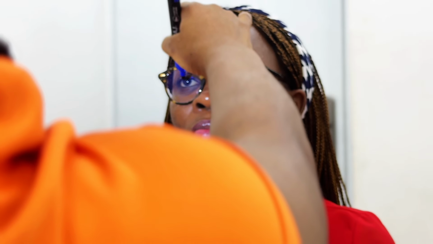I'm still seated 40 cm away from my patient. So I close my right eye and tell my patient to look at my left eye. I dot the center of the pupil. And then I close the left eye. My patient looks at my right eye. I dot the center of her pupil. So once that is done, I will take off her glasses.